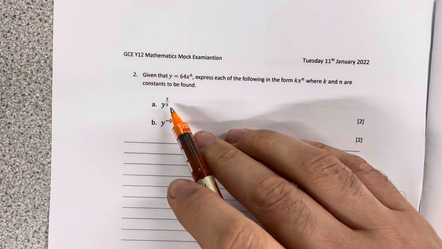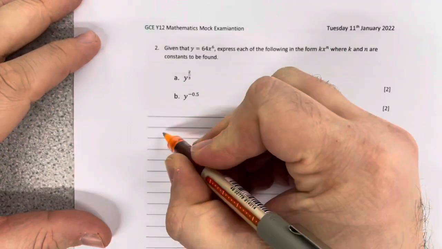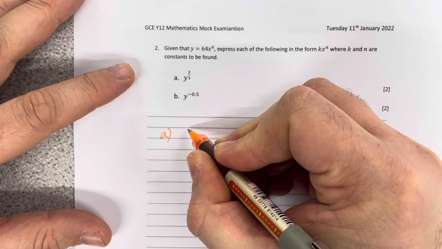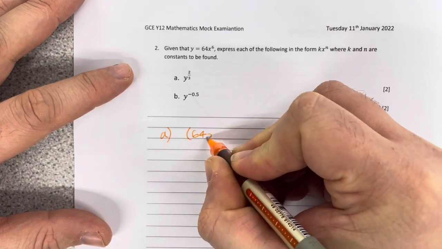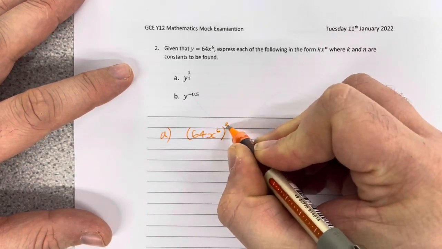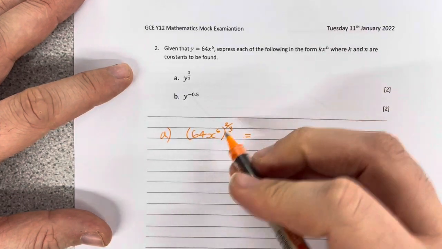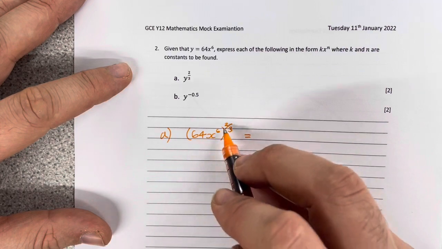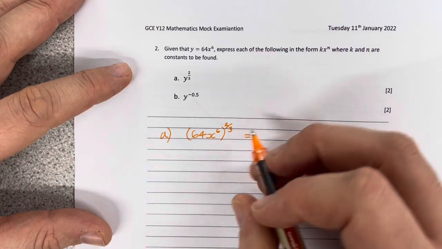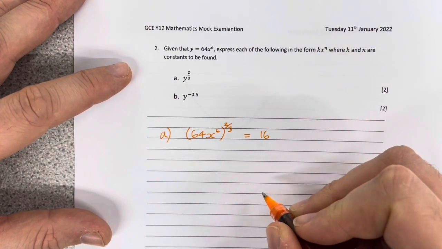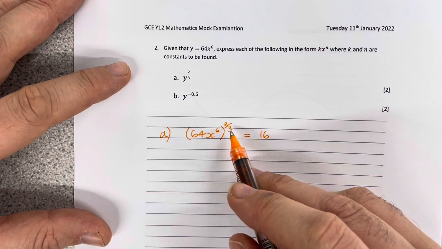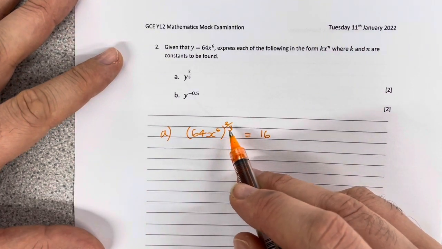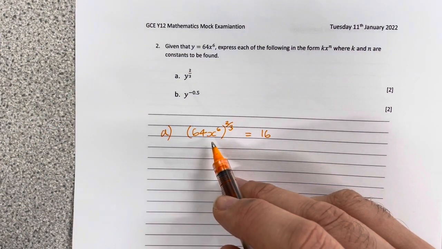So y to the power of 2/3. So part A, I'm just going to plug in y is 64x to the 6, to the power of 2/3. So the 2/3 is going to affect the 64 and the x to the 6. So 64 to the 2/3, you could use a calculator if you wanted, but you'll come to the answer of 16. And the reason for that is because you're going to cube root it and then square it. Or you could square it and then cube root it. But I'd recommend cube rooting 64 first.